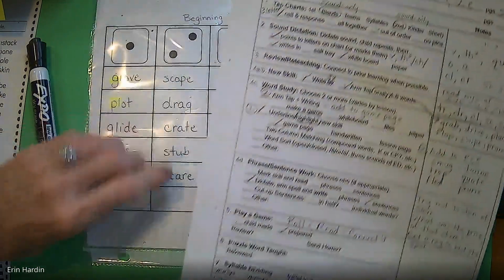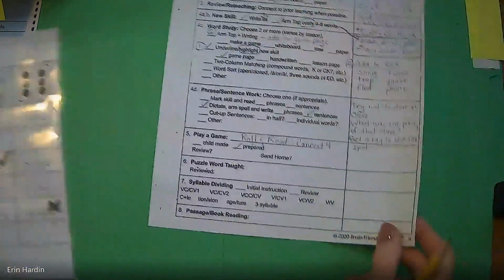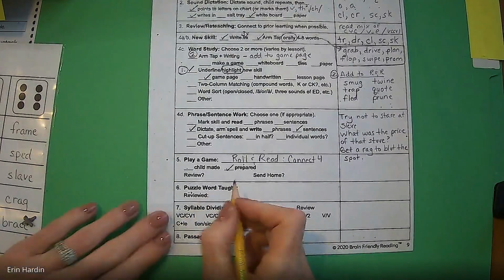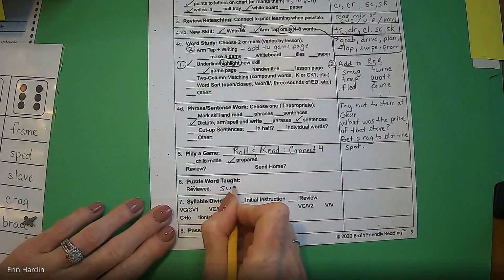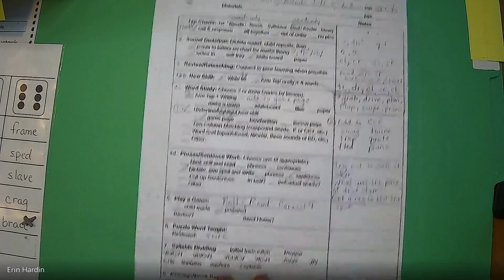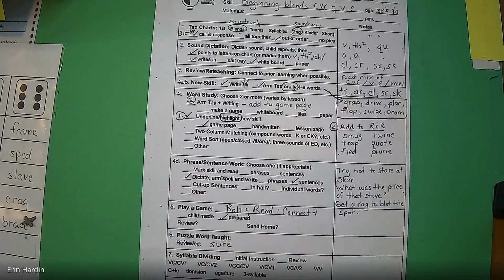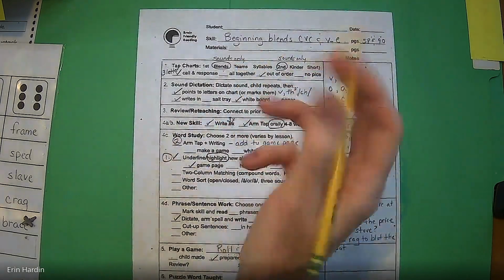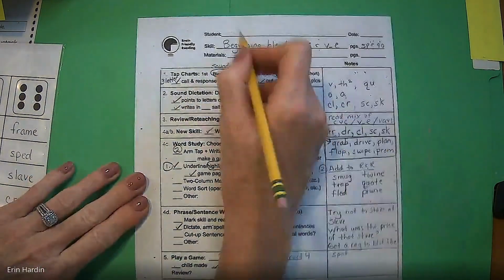And that is pretty much it. We may review a puzzle word. One of his words was sure, so we may review that. And that's pretty much a good, solid lesson plan that takes up 50 minutes. It'll take me about 50 minutes to get through this, and then I can go back up here and make sure that I add my materials.